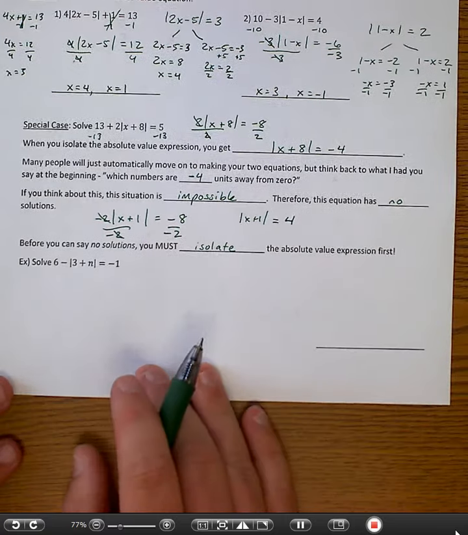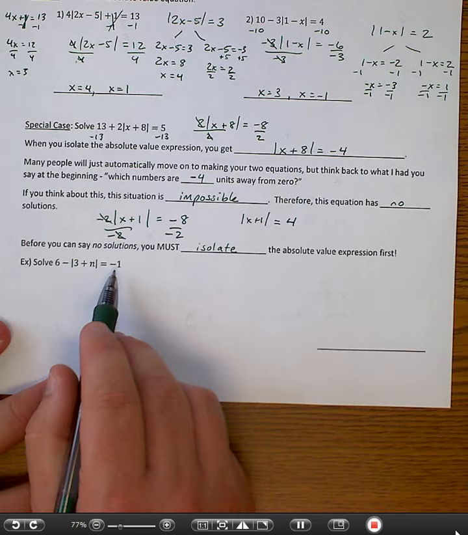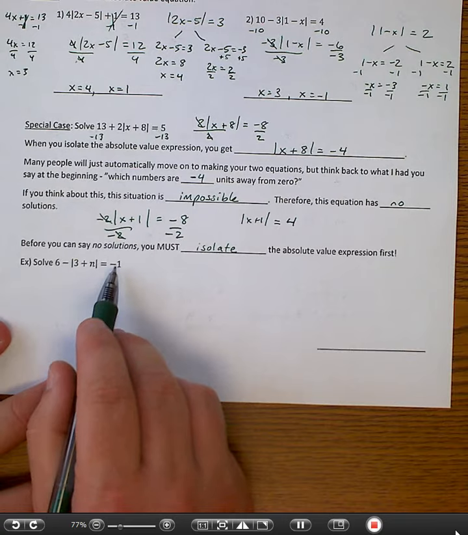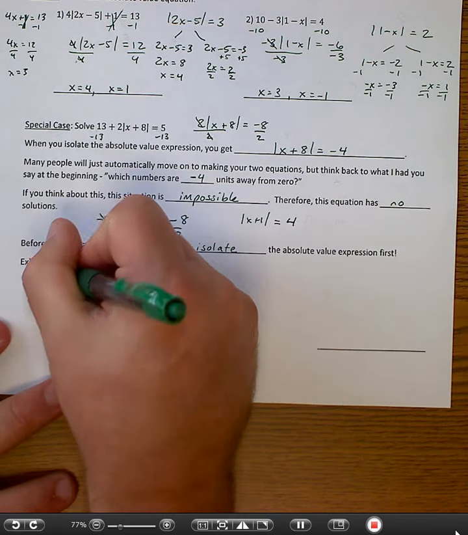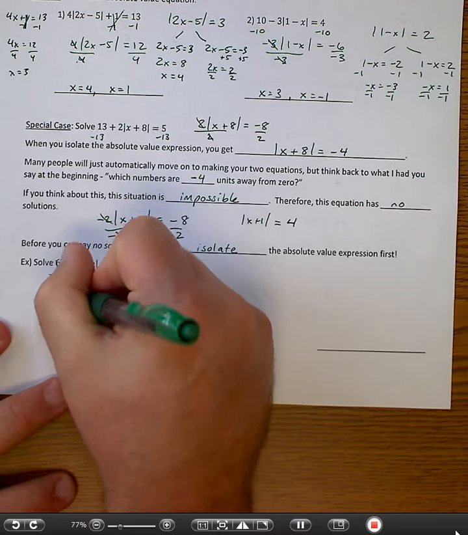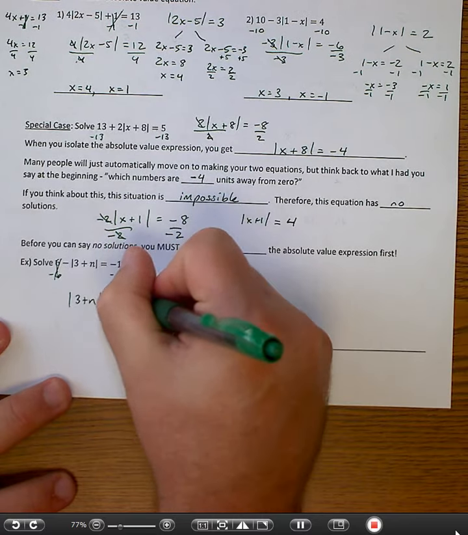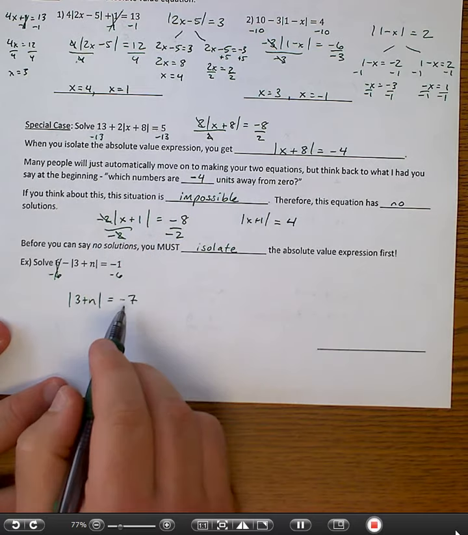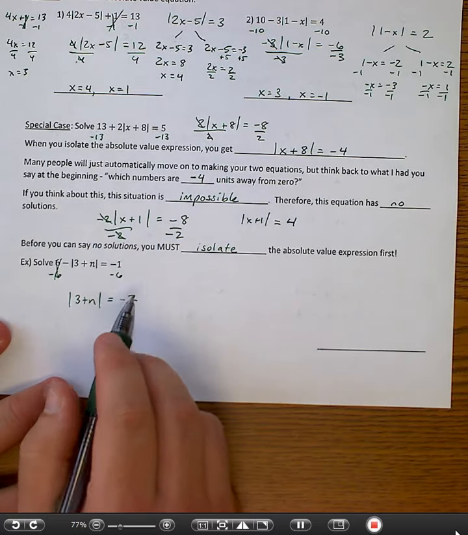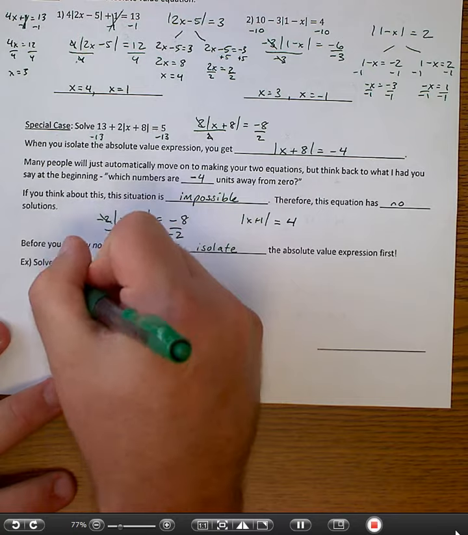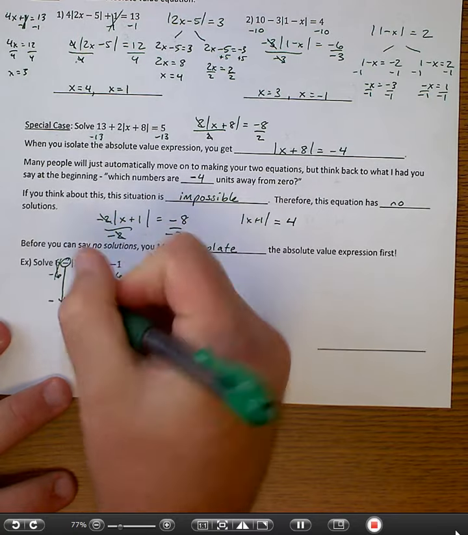Example here at the bottom. This is what I was talking about. A lot of people are going to look at that and say no solutions. And then they'll subtract 6. The absolute value of 3 plus n equals negative 1 minus 6 is negative 7. And now you would say no solutions, right? Wrong. What did I forget to bring down? I forgot to drop down that negative. Now I got to divide everything by negative 1.